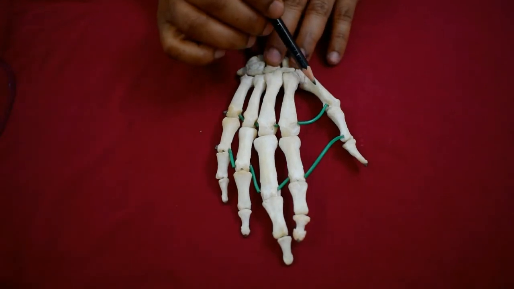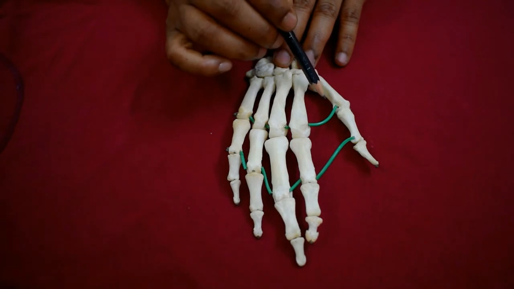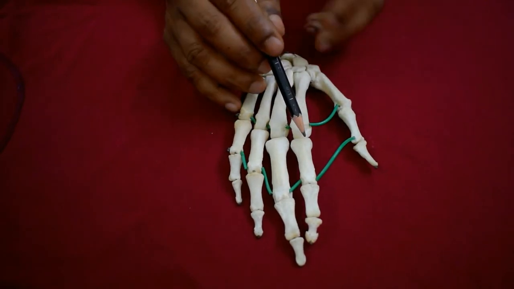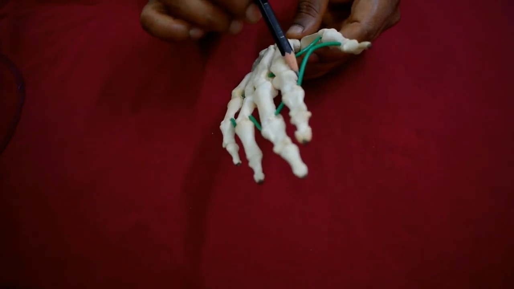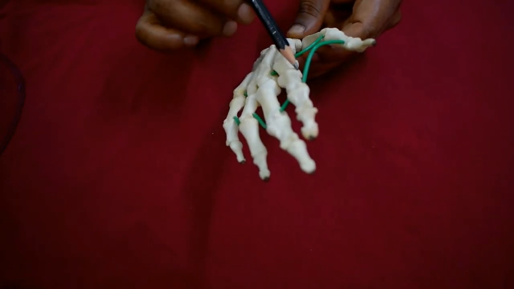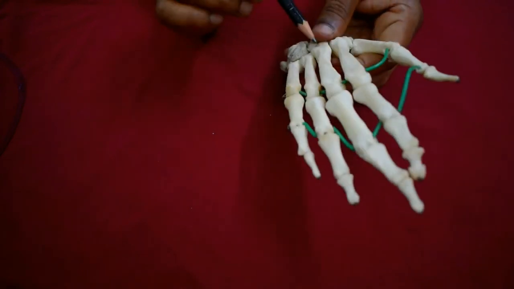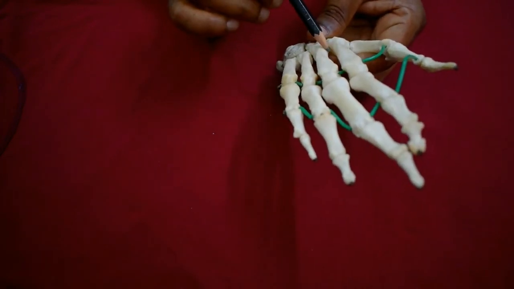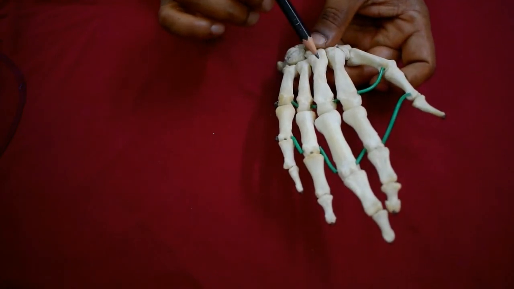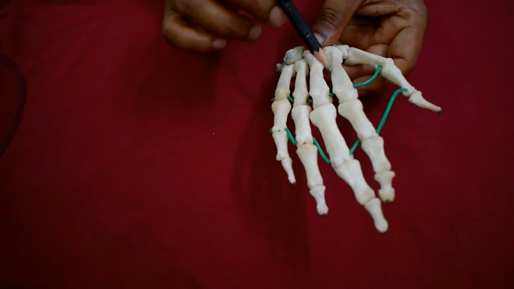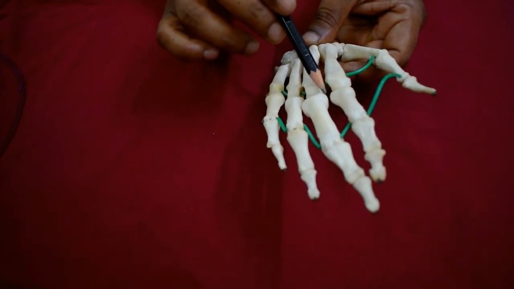After taking origin from the adjacent sides of the first and second metacarpal bones, the first dorsal interosseous becomes a tendon and will be inserting to the radial side of the base of the proximal phalanx of the index finger. That means from here to here. Along with that, it will be inserting to the dorsal digital expansion. The second dorsal interosseous takes origin from the adjacent sides of the second and third metacarpal bones and will be inserting to the radial side of the base of the proximal phalanx of the middle finger.